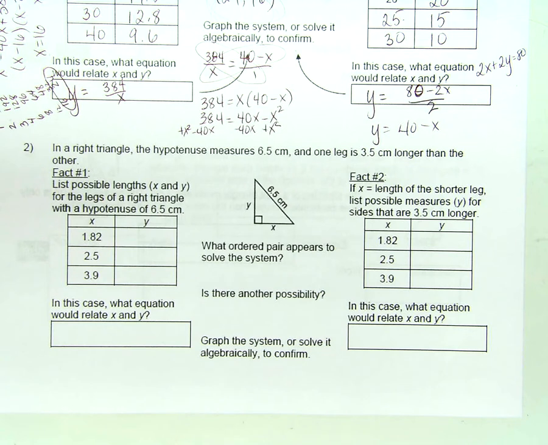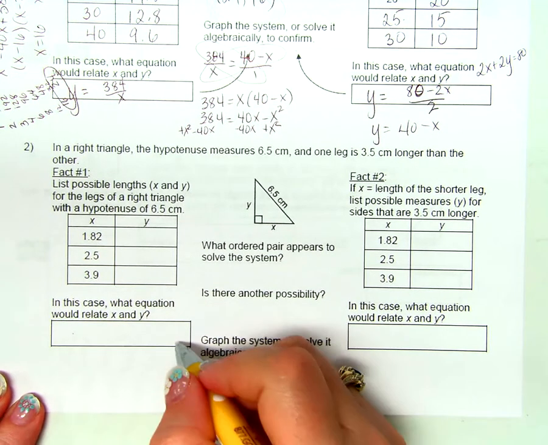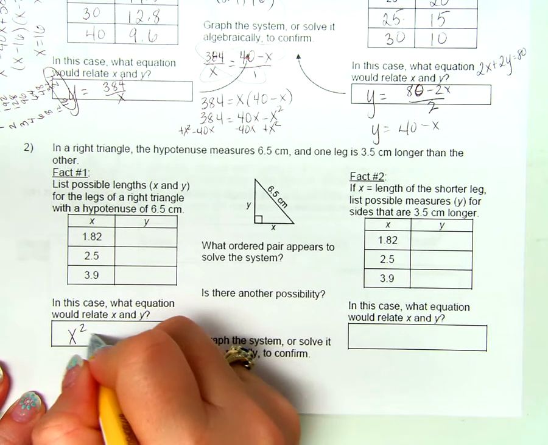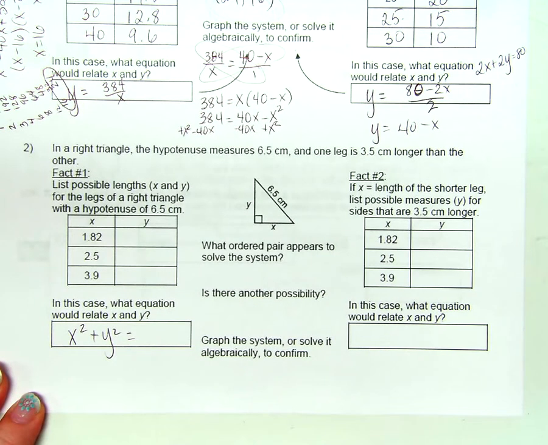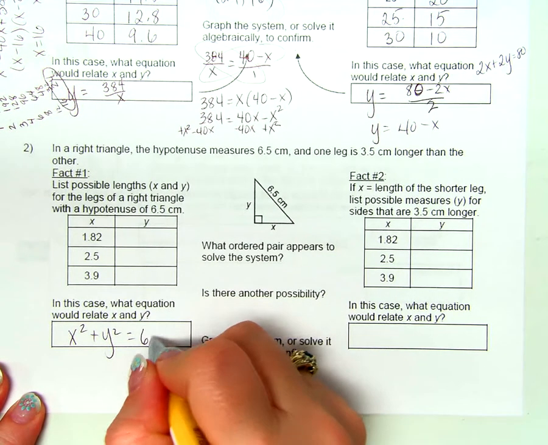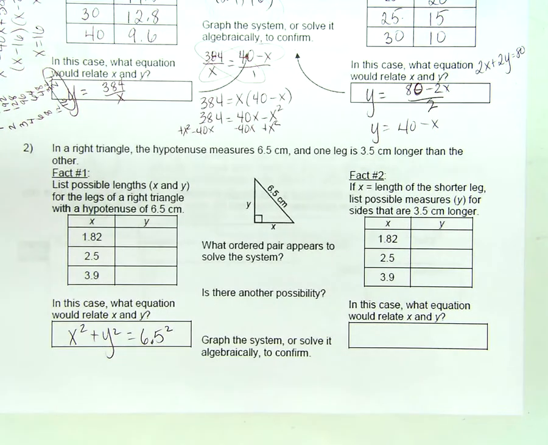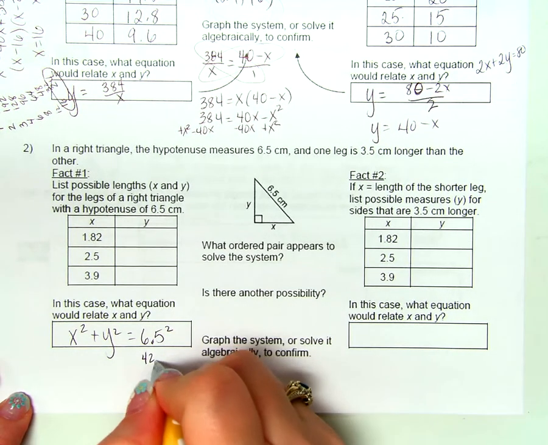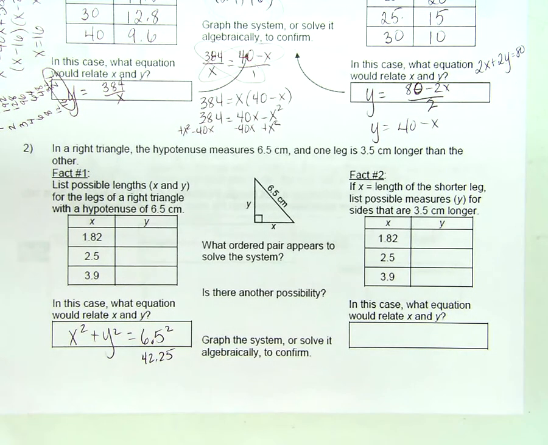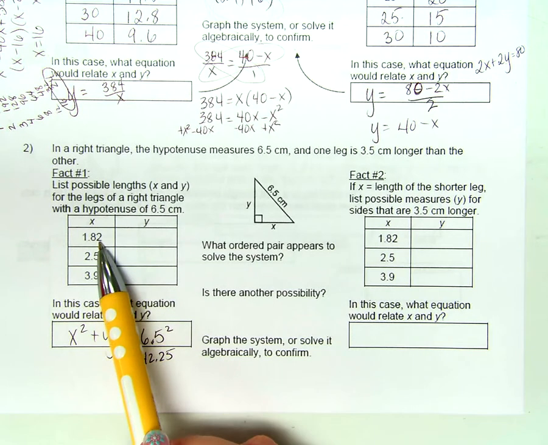Well, what are we even talking about here? Pythagorean theorem. So can I go ahead and fill that in first? x squared plus y squared equals what again? So 6.5 squared. Do you know what 6.5 squared is off the top of your head? I don't. But we could figure that out, right? We probably need to. 42.25.